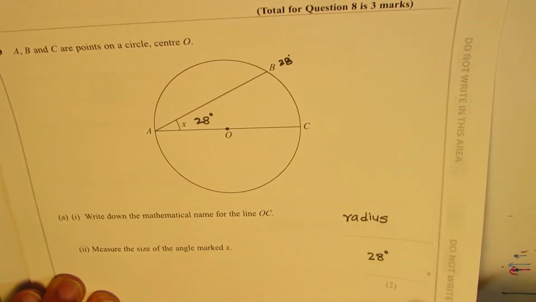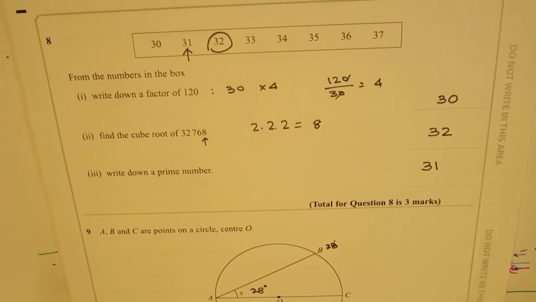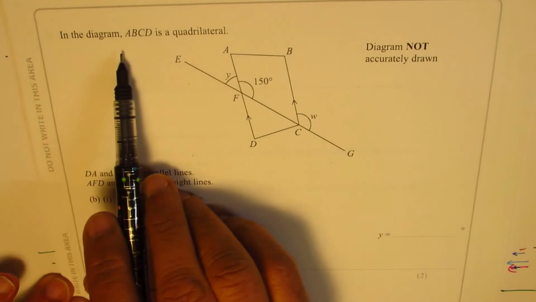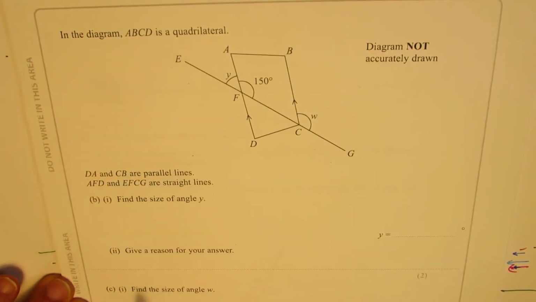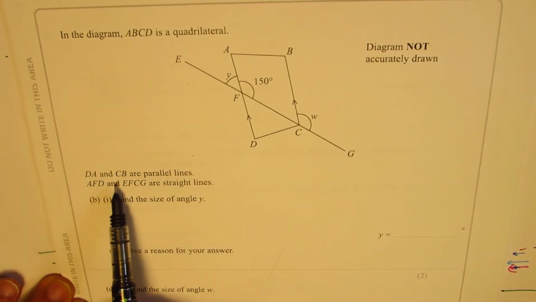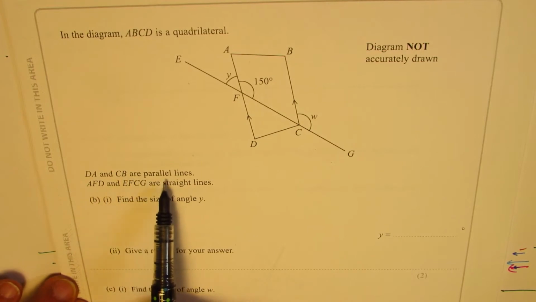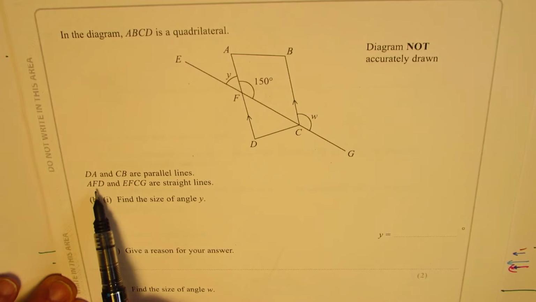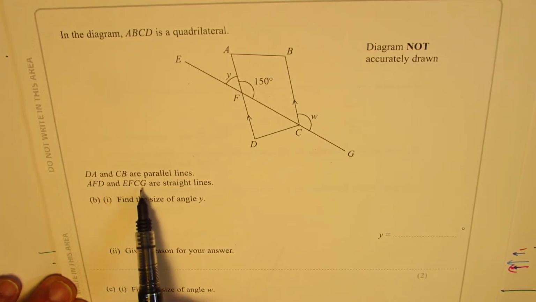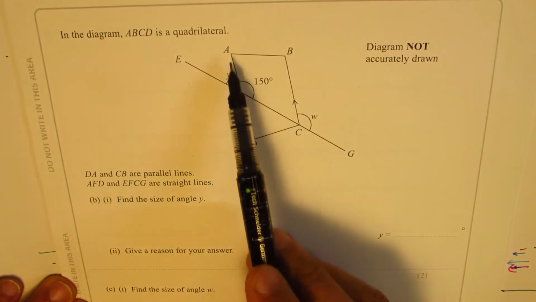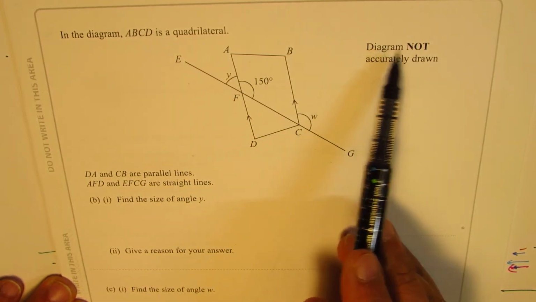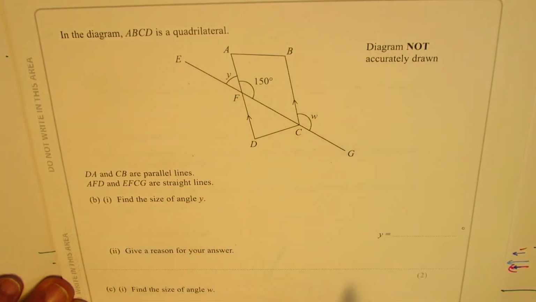Now let's take the next question, which is question number 10. In the diagram, ABCD is a quadrilateral. DA and CB are parallel lines. AFD and EFCG are straight lines. So this is a straight line, that one is also a straight line. Note, diagram is not accurately drawn.